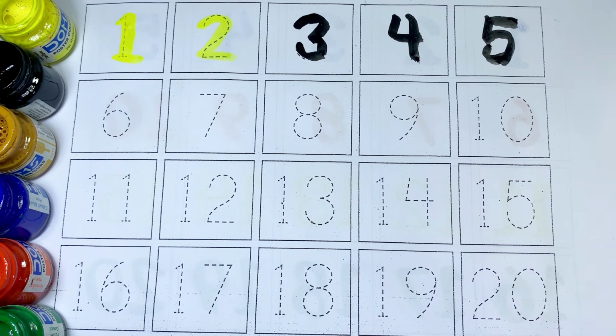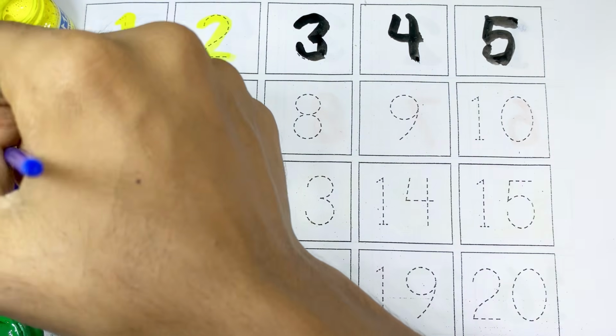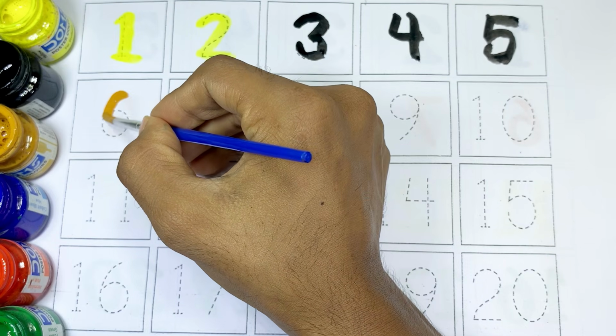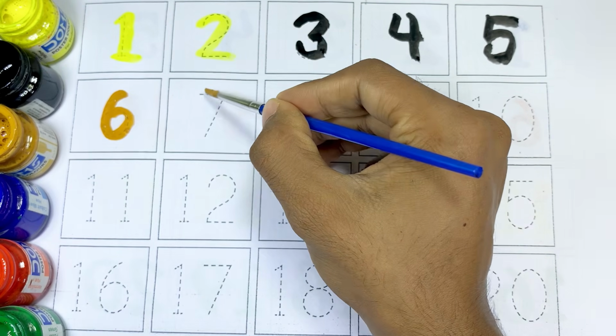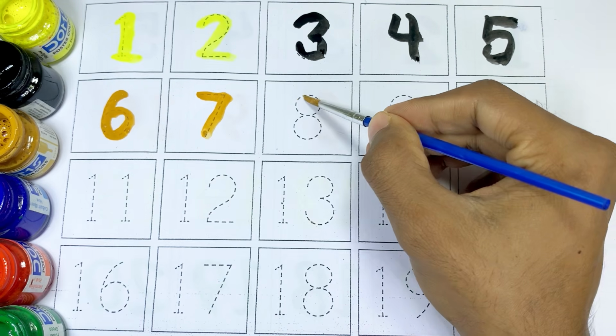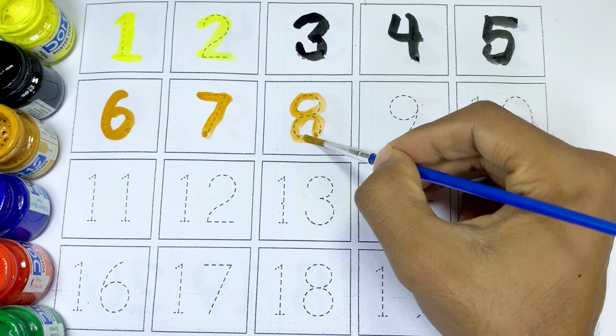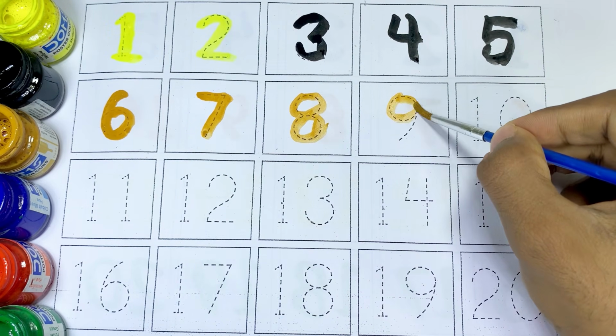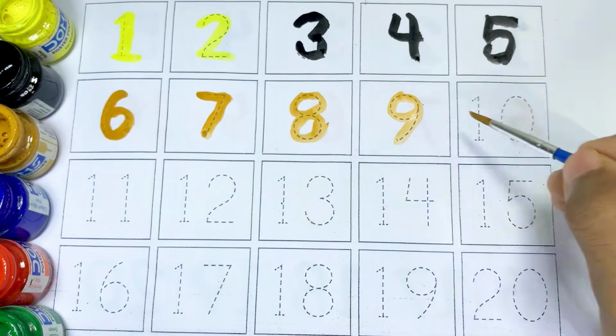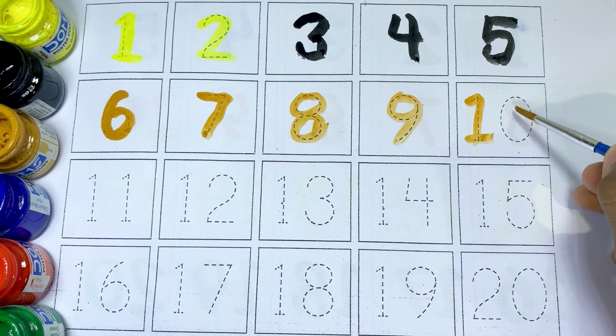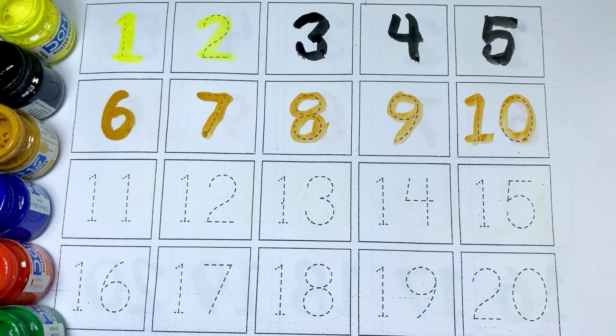It's now you draw 6, the number 6, and use yellow ochre color. 6, 7, 8, 9, 10.